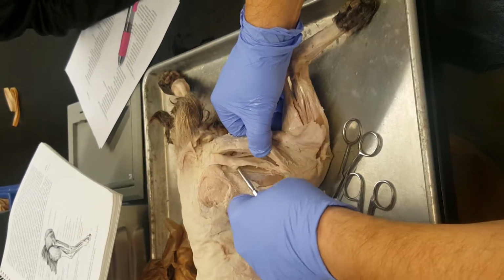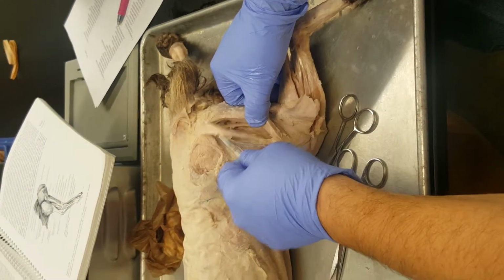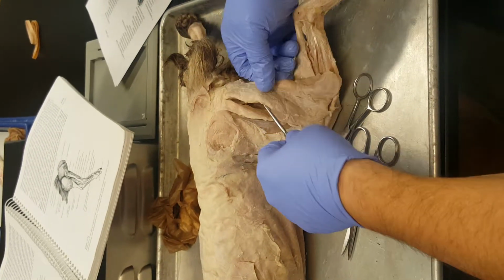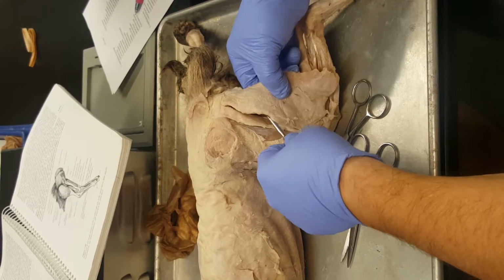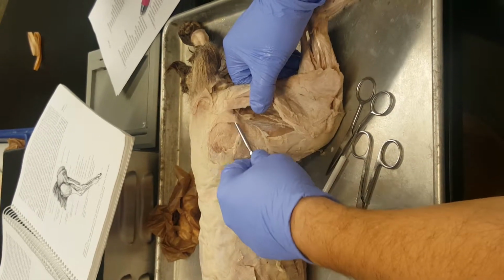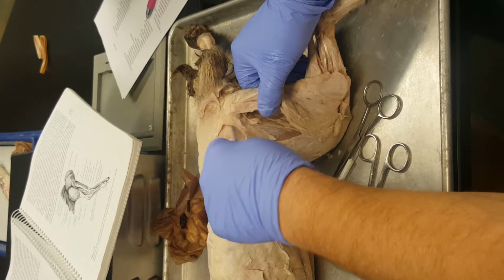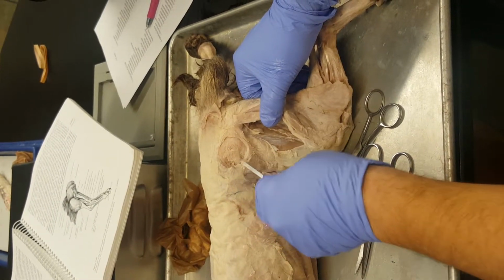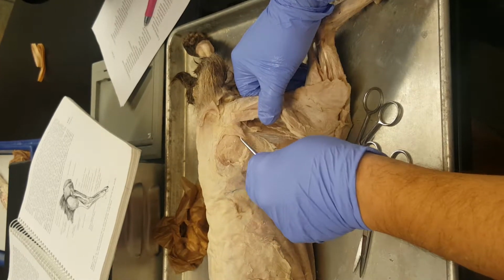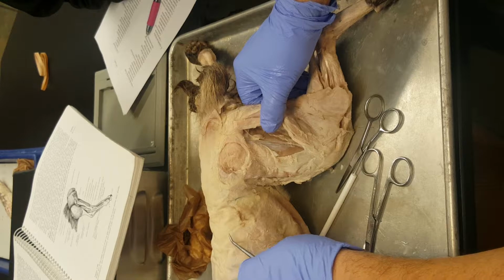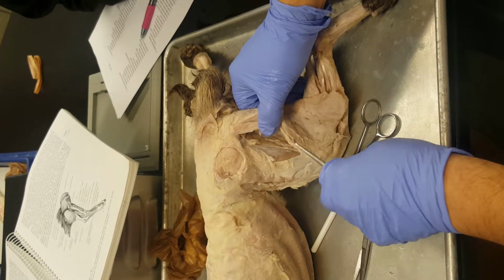Okay, on the hip, we got your biceps femoris, your cauda femoralis. Cauda means tail, goes down along the femur. Biceps means there's two heads to this muscle, and it's on the femur. Biceps femoris, cauda femoralis. Gluteus superficialis, some people call it gluteus maximus, but gluteus superficialis and gluteus medius. And the medius is bigger than the maximus or superficialis because these are quadrupeds. In humans, this would be bigger because we're bipeds.